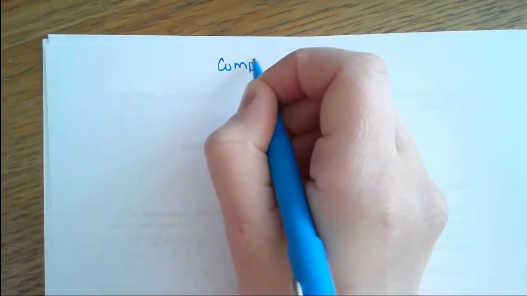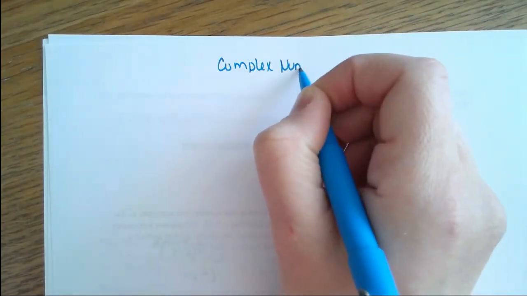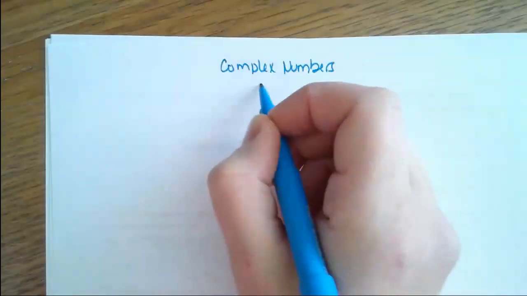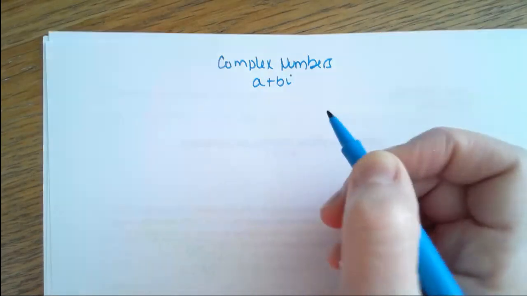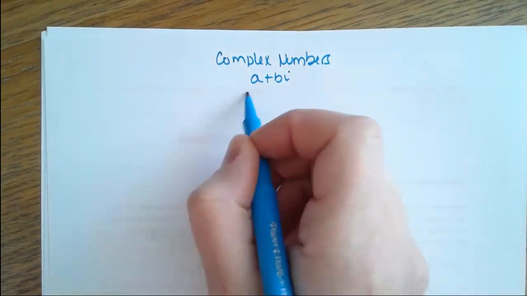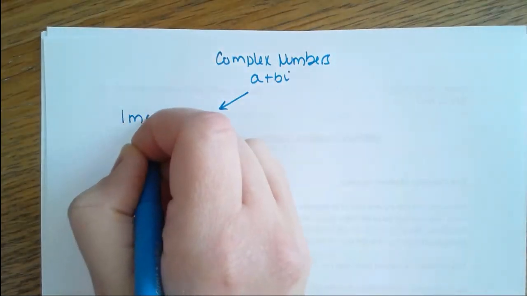So what we have here is that at this point, our largest set are the complex numbers. And complex numbers include any numbers that are written as a plus bi. So that includes imaginary numbers.